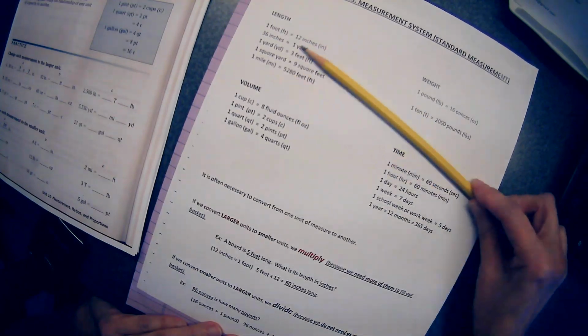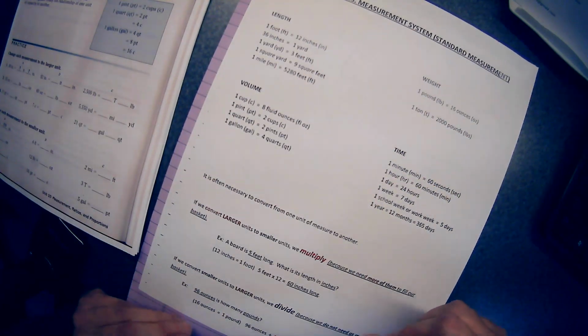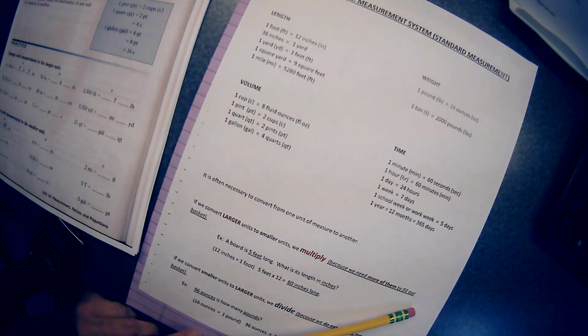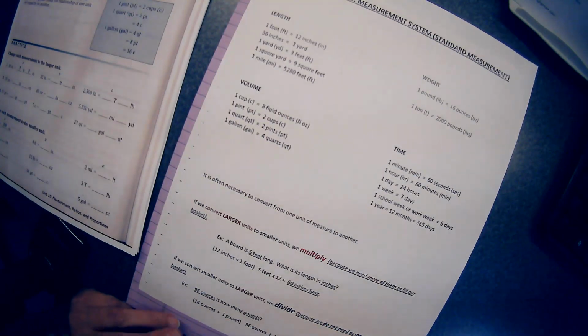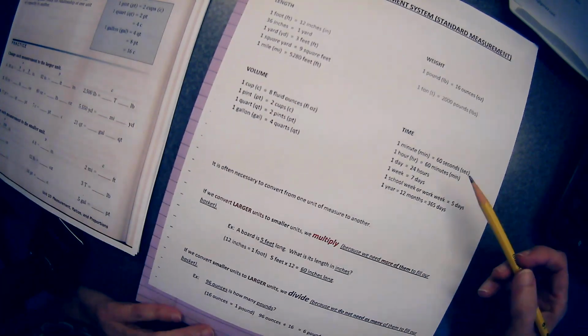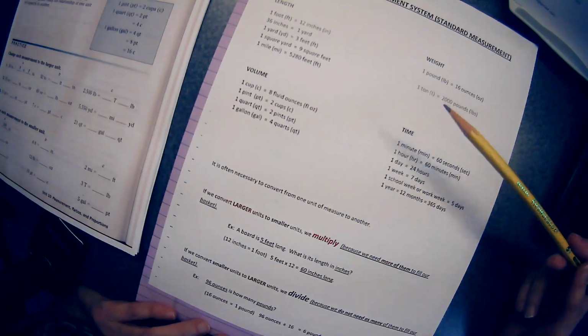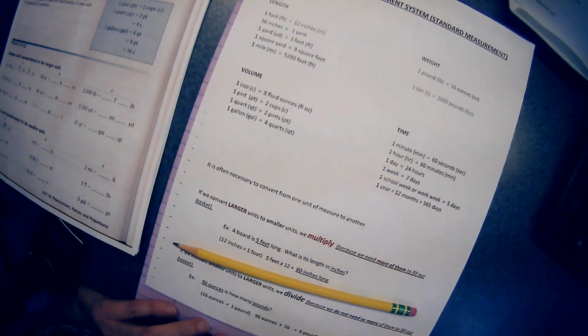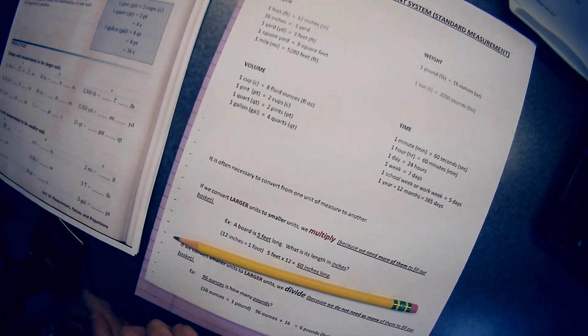It's good to know how many inches are in a foot, or how many inches are in a yard, how many feet are in a yard. Those things may or may not be on your formula sheet. You can look back on the formula sheet for the HiSET test. But there are methods that we can use to solve questions and to convert between units of measure.